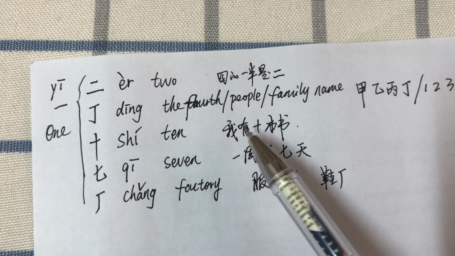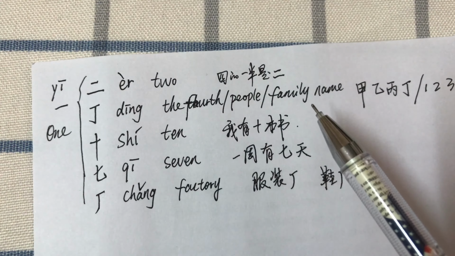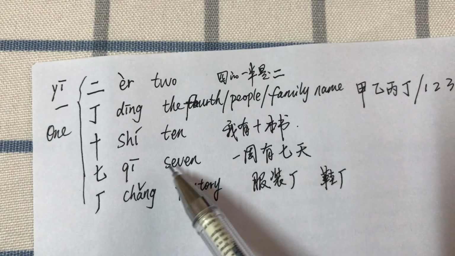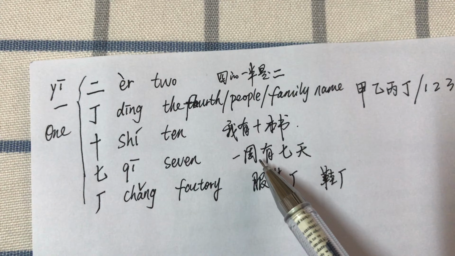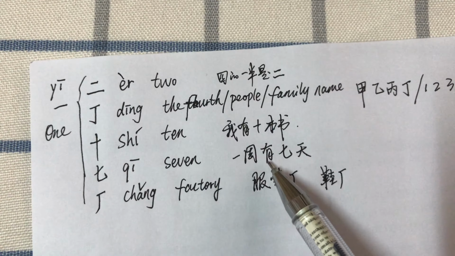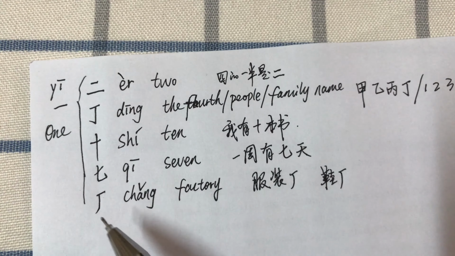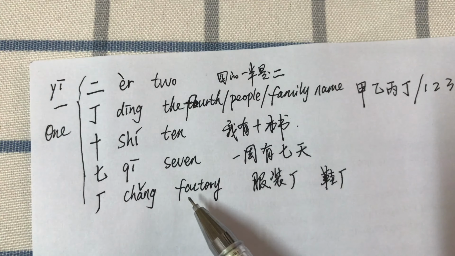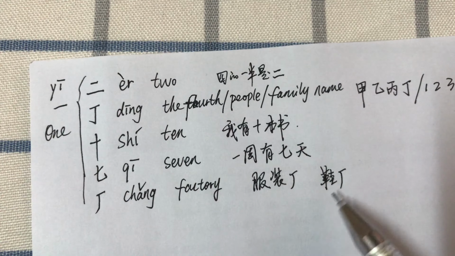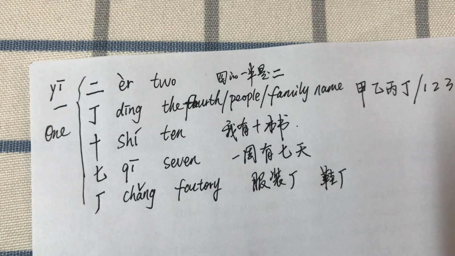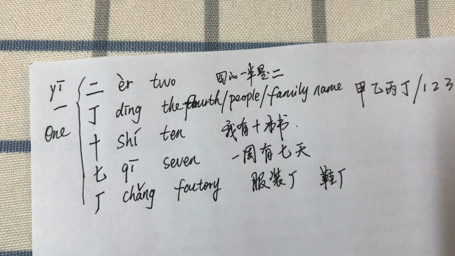I have 10 books. 我有10本书。七, 7. There are 7 days in a week. 一周有7天。厂, factory. 服装厂, 鞋厂, shoe factory.